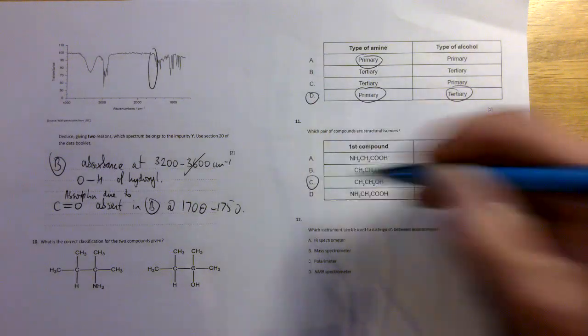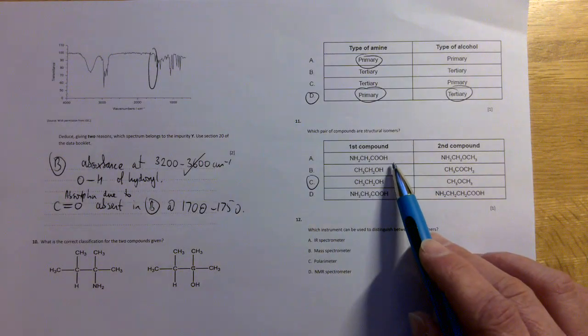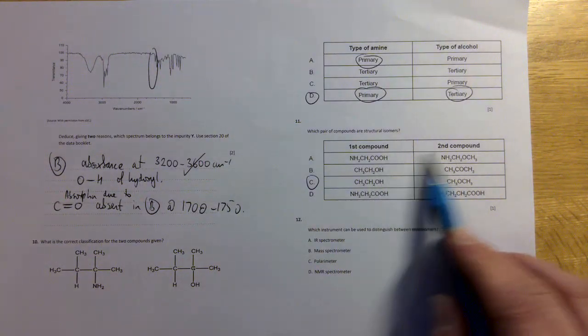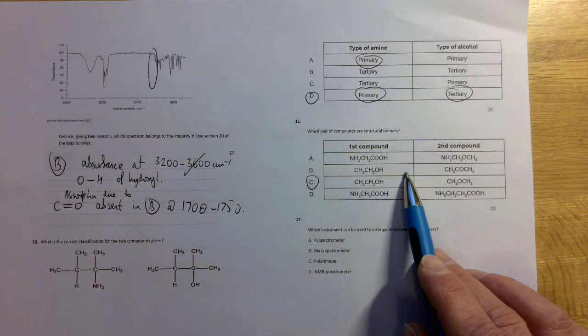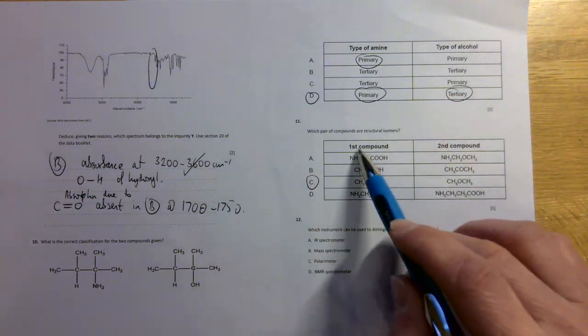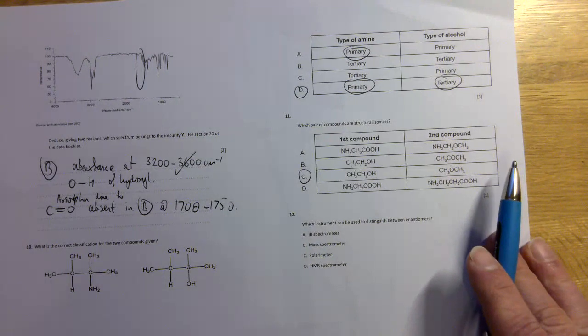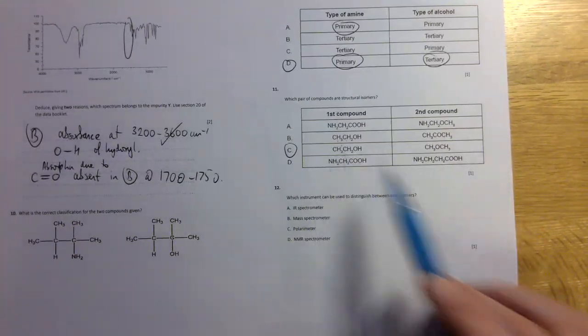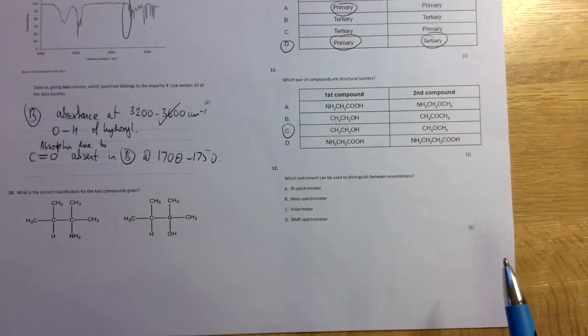So C is the answer here. Some of them haven't got the same number of atoms either side. I've just gone through, and that's true for all of them. You've got a different number of atoms on either side for all of them, apart from C. So that should be rather straightforward, and most of you got that right.